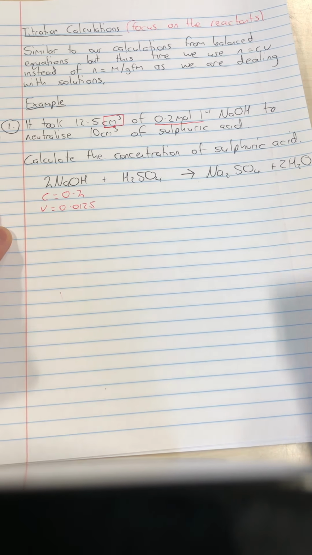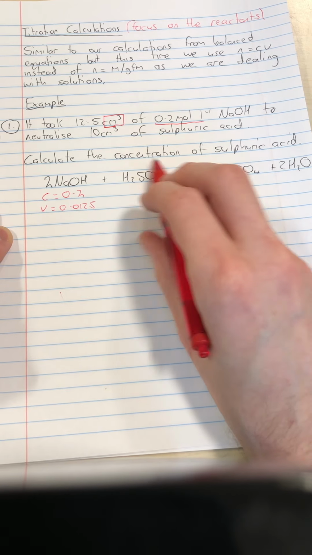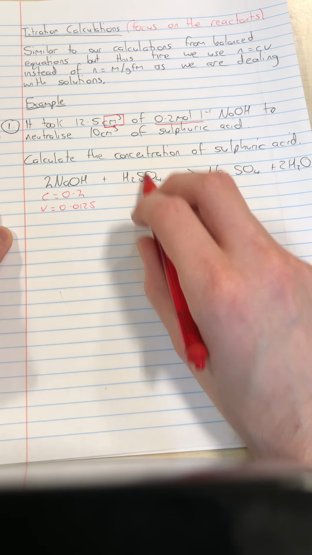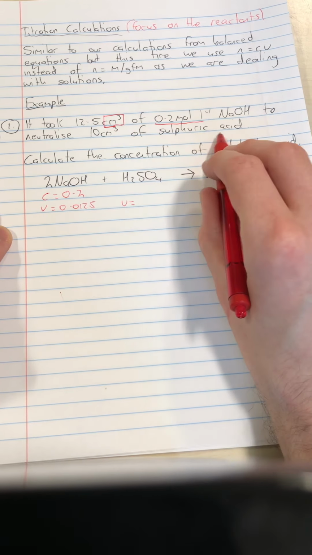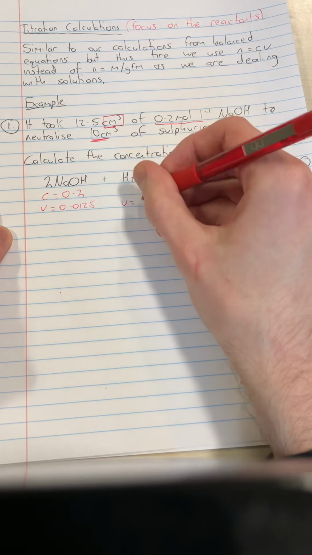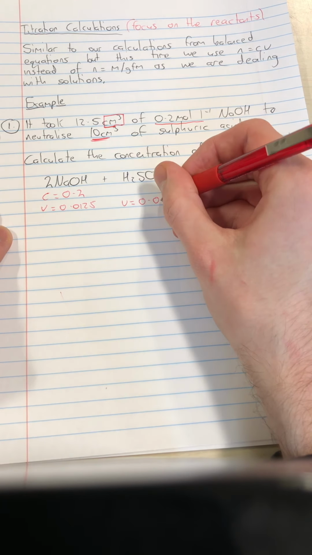Okay? Now, what do we know about the sulfuric acid, H2SO4? Well, we know it takes 10 centimetre cubed of sulfuric acid, okay? Divide by 1,000 to get it into litres, so that's 0.01.